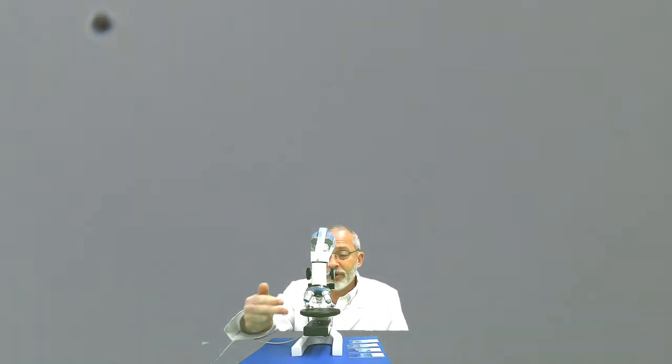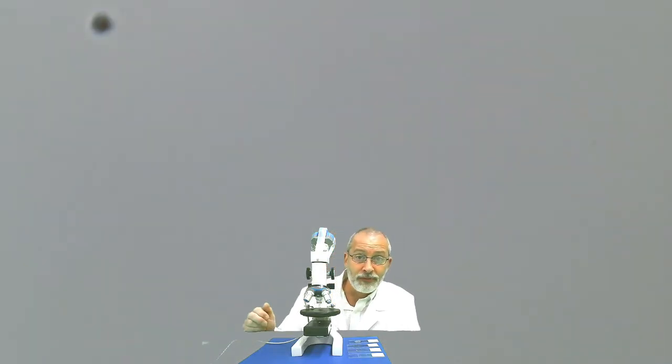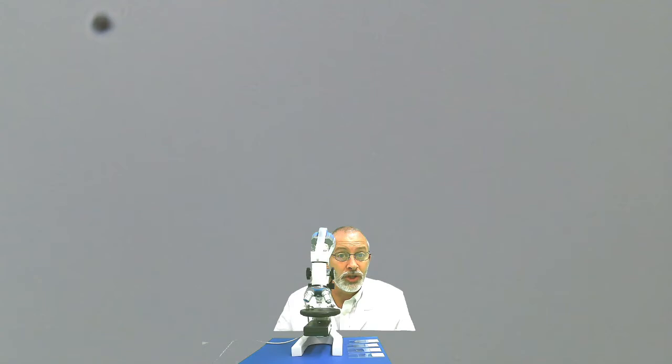After I get the image of the slide in focus for you, I would like you to pause the video so that you have time to illustrate, to draw, to sketch in the observation section of your lab book in order to make your observations.